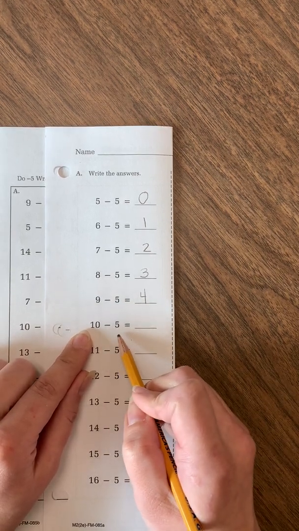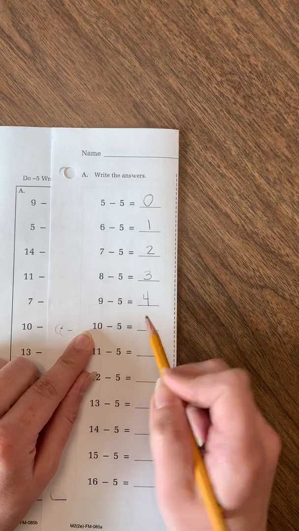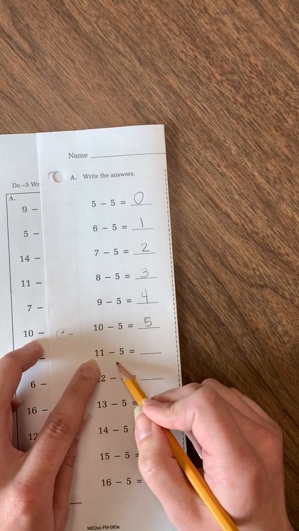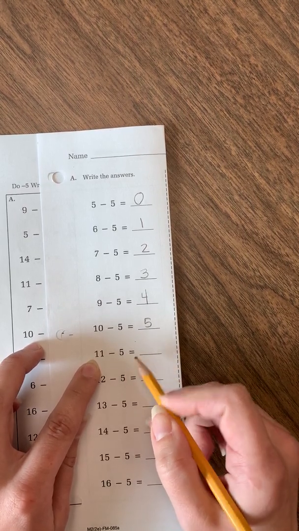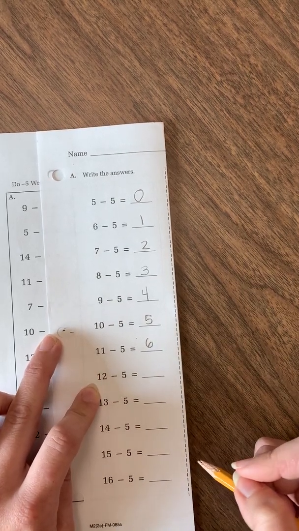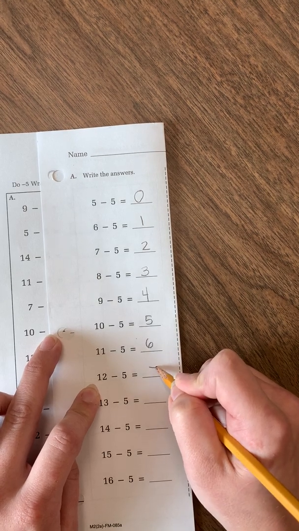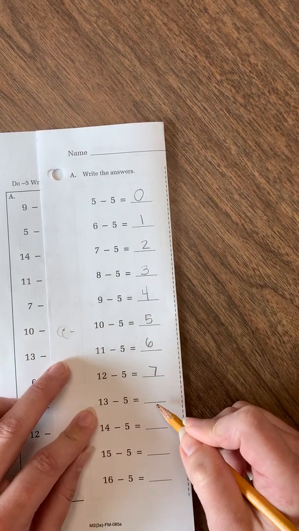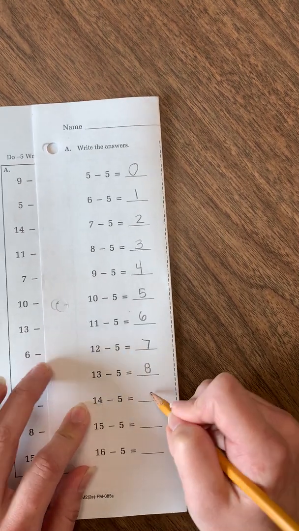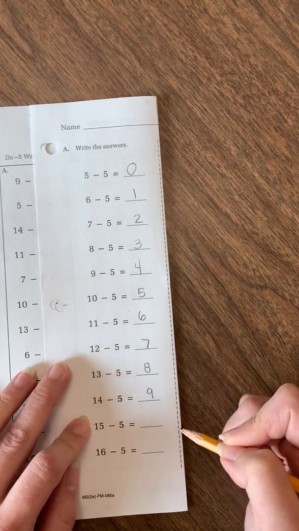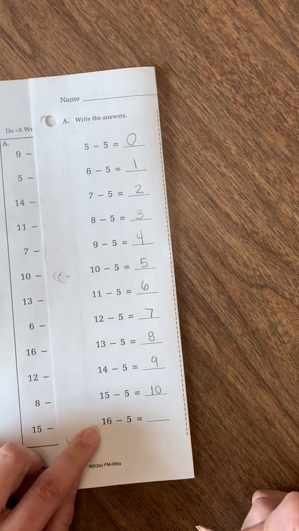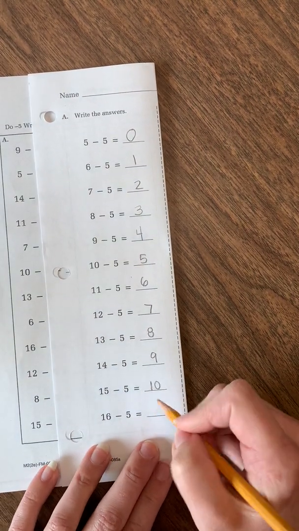10 minus 5 is 5. 11 minus 5, 6. 12 minus 5, 7. 13 minus 5, 8. 14 minus 5, 9. 15 minus 5, 10. 16 minus 5 is 11.